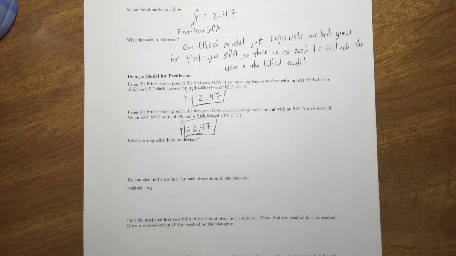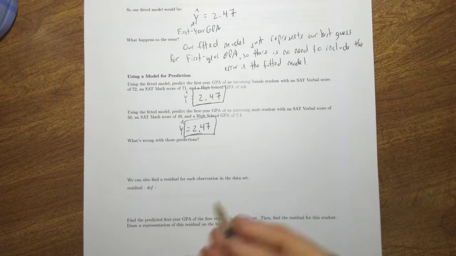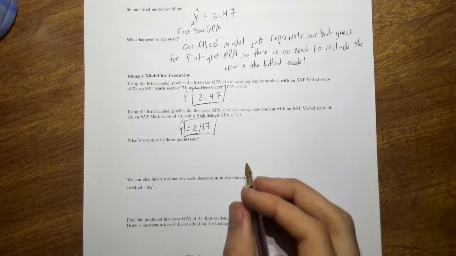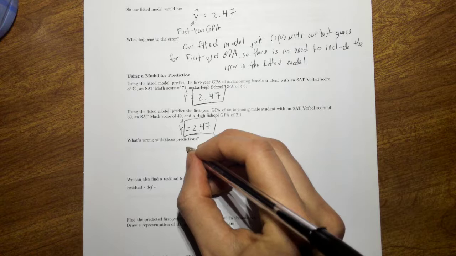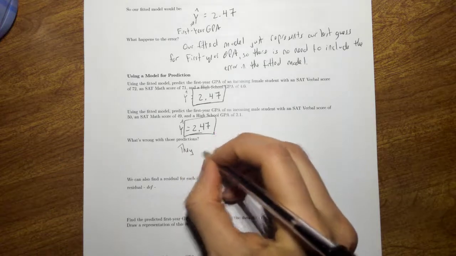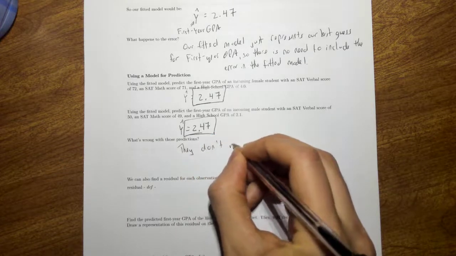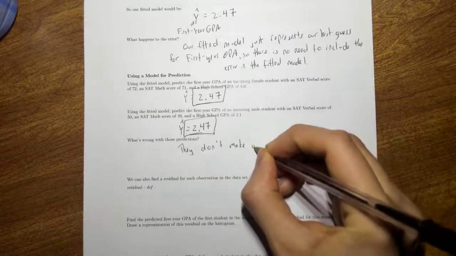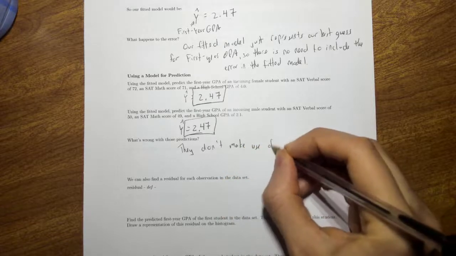You might take a second to think about what's wrong with these predictions. Nothing necessarily, it's not like they're incorrect, but they just don't make use of the other information that we have about these students.